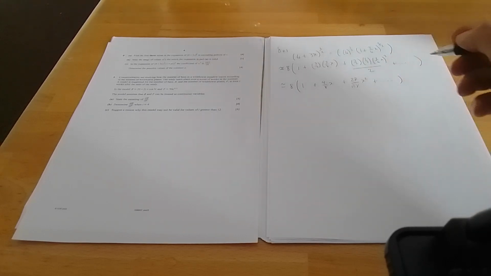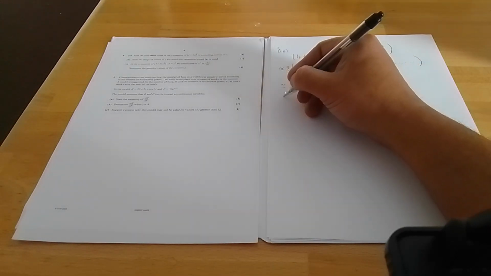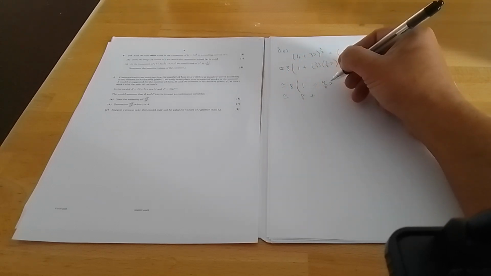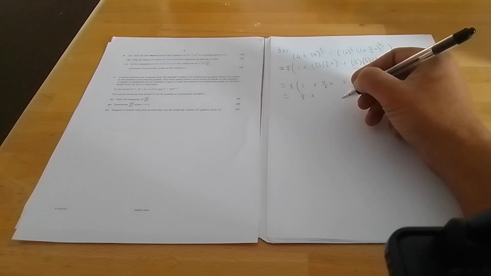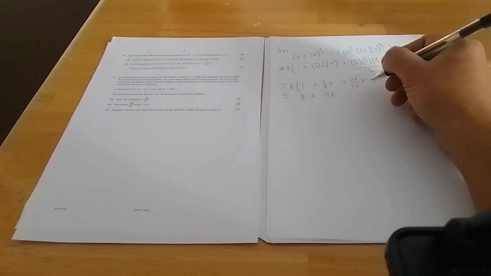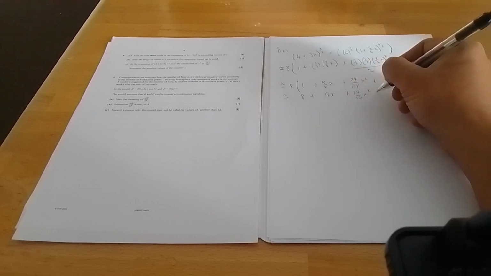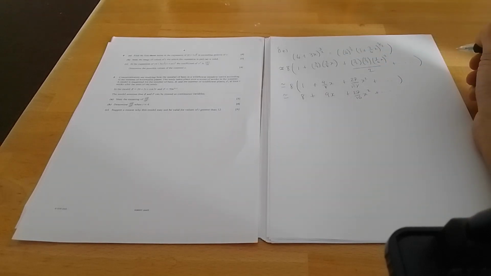And now we can expand out the brackets to get our final expression, which will be 8. If we times this by 8, it will be 9x, and then timesing this by 8, we could divide the bottom by 8, would be the same thing, which would give us 27 over 16 x squared, and that's the remaining terms. So that completes part A of the question.